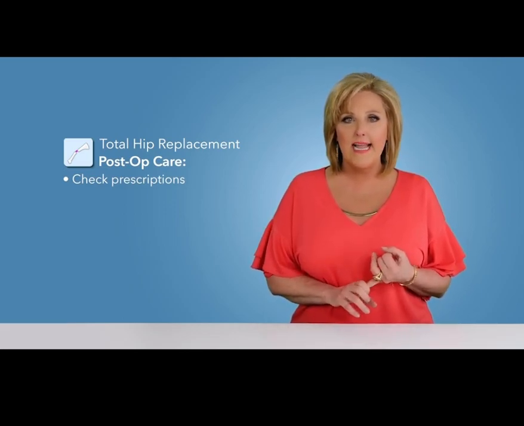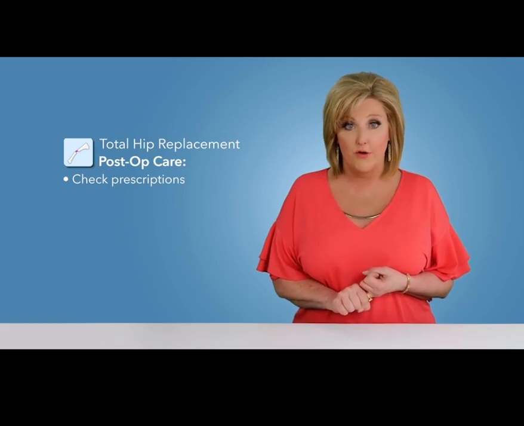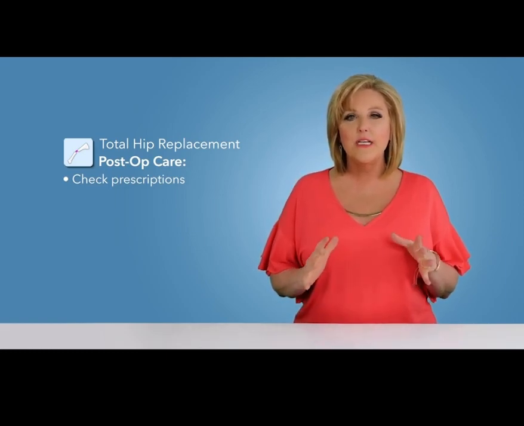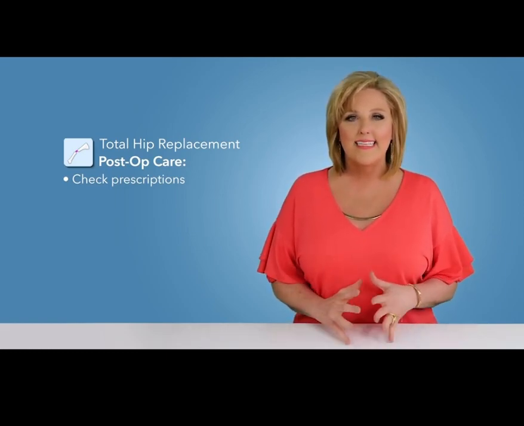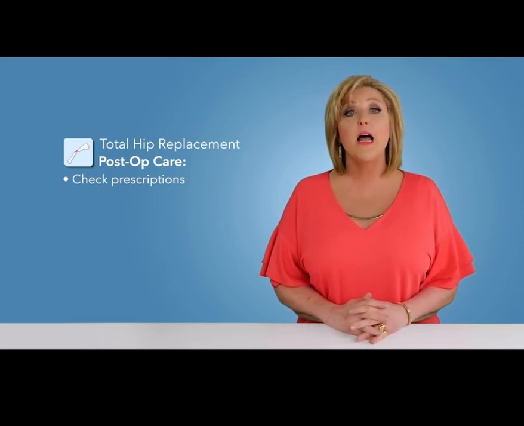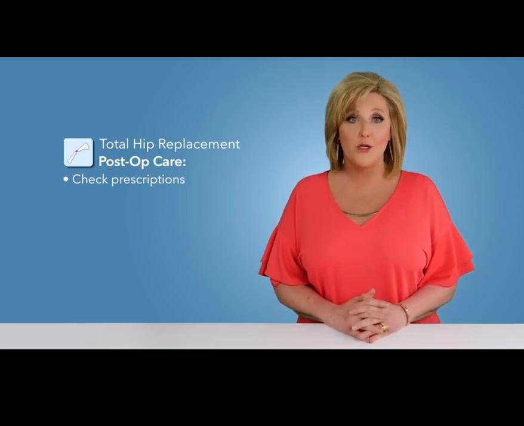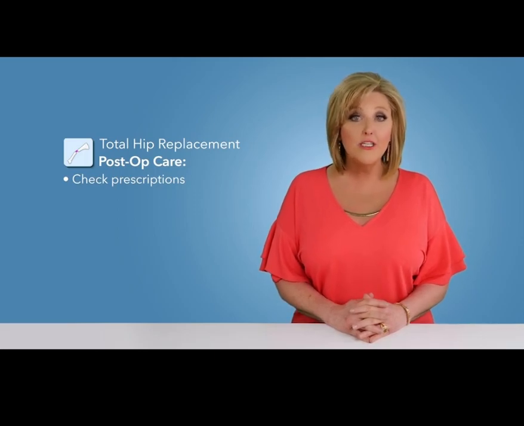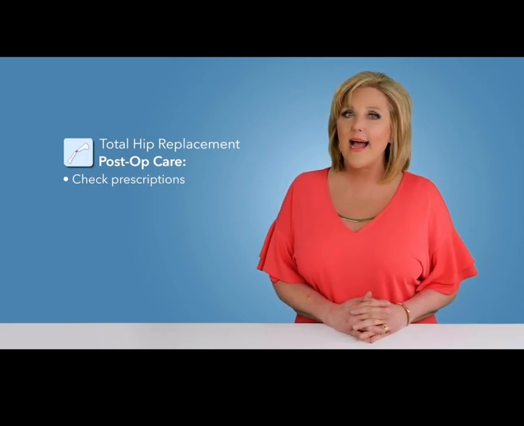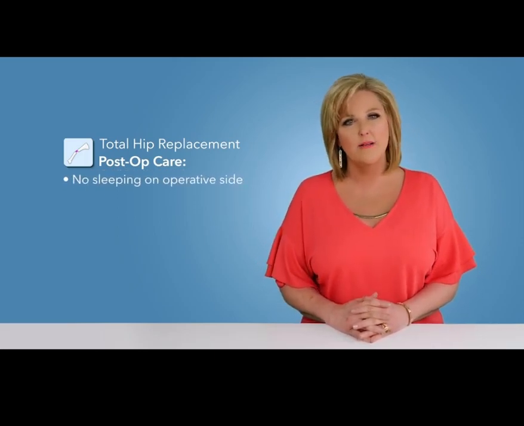Other things we have to remember here. Avoid crossing legs. Avoid bending over. These actions can cause the hip to do what? Dislocate. Now, we've talked about that a lot. Obviously, we do not want that to happen. Is it okay to sleep on the operative side? I'd rather not. We've had enough pressure on that side, haven't we? Yes, on that hip. So, I would wait until the primary health care provider said that it was okay to sleep on that side. So let's wait on that.